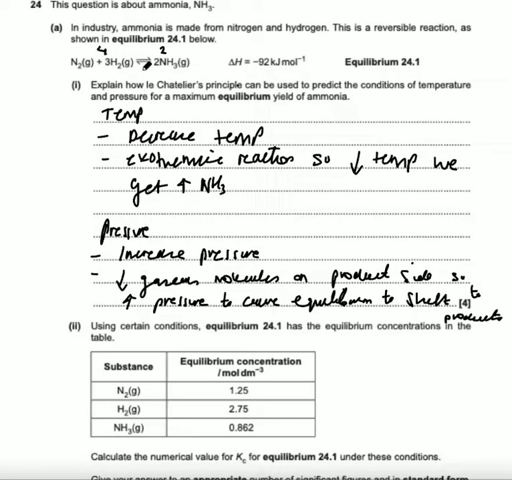Now, the pressure. When we increase the pressure, it will move to the side where there are fewer gaseous molecules. So we have 3 hydrogens and 1 nitrogen, giving a total of 4 gaseous molecules, and here we have a ratio of 2, so that's 2 gaseous molecules. The side with ammonia is the side with fewer gaseous molecules. Therefore, when we increase the pressure, the position of equilibrium will shift to the side with fewer gaseous molecules, which is the product side with the NH3. And so we increase the pressure to cause equilibrium to shift to the product side.